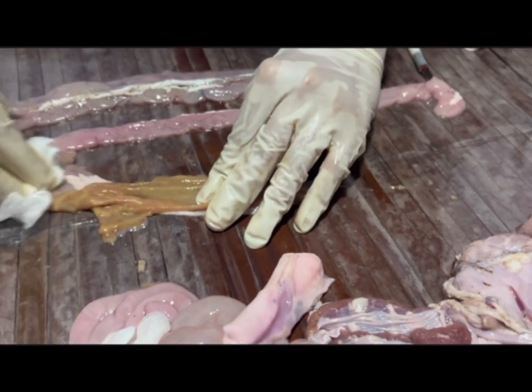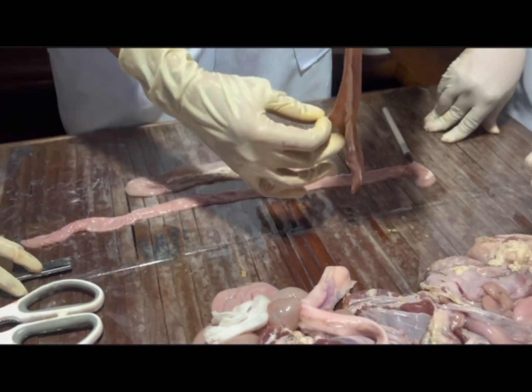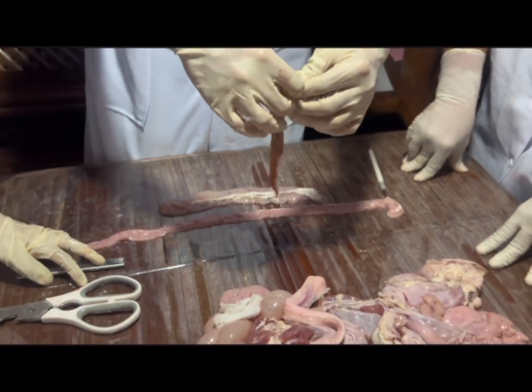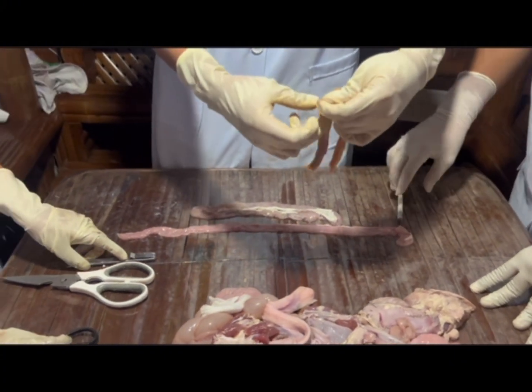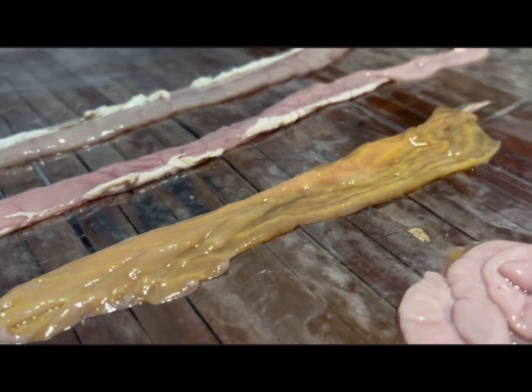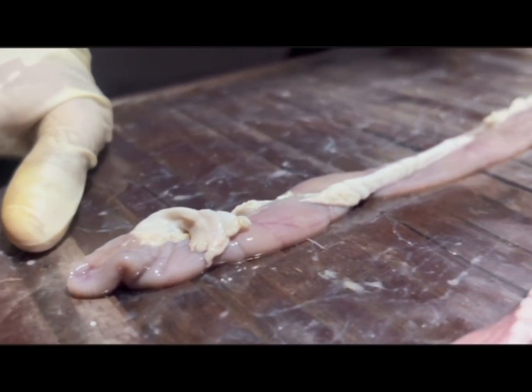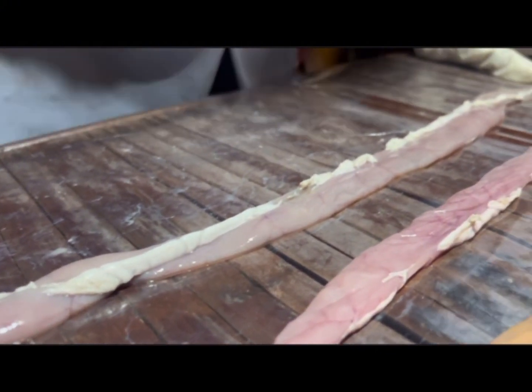The small intestine is specialized for absorption. Thanks to its circular folds, which increase surface area and slow down chyme for better nutrient absorption. Next are the villi and the microvilli. These are microscopic projections that further increase the surface area and allow for maximum nutrient absorption.